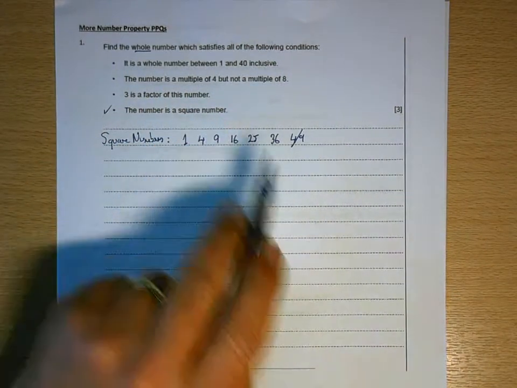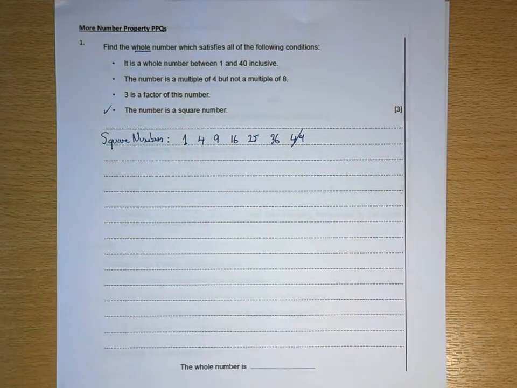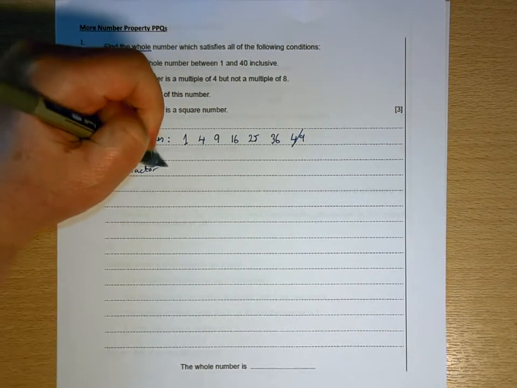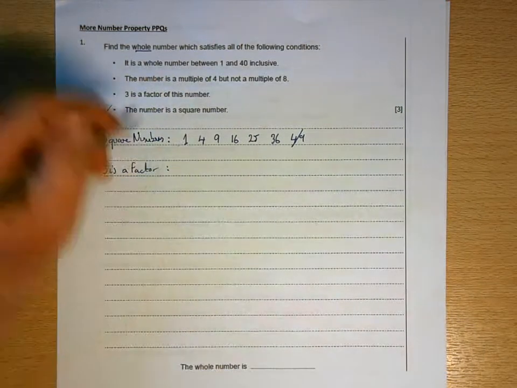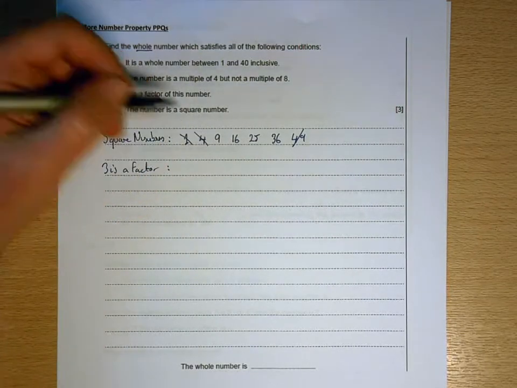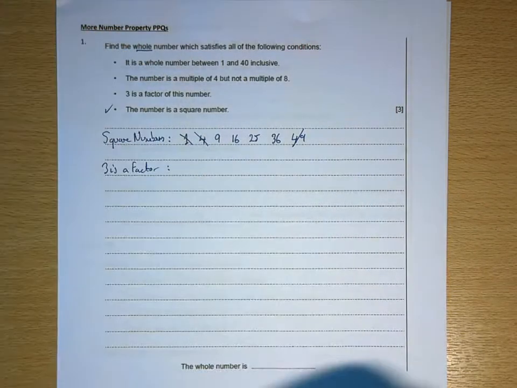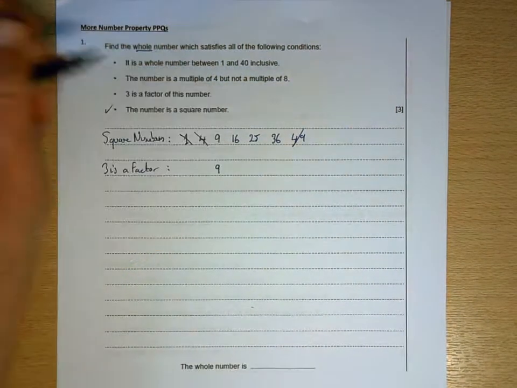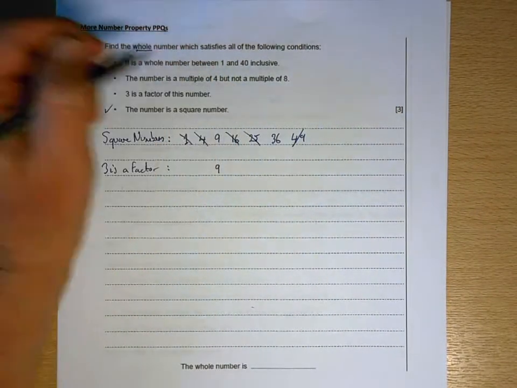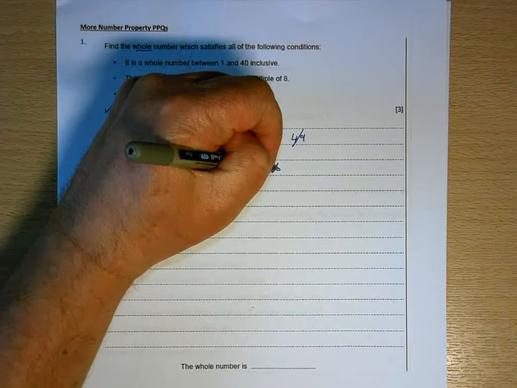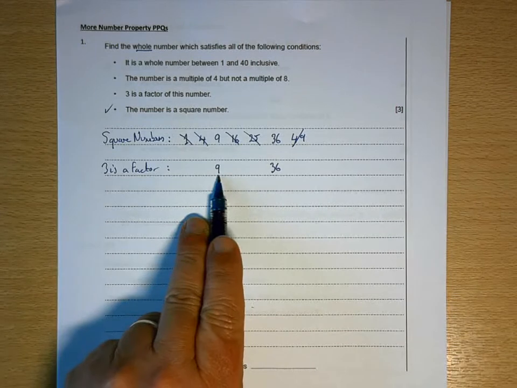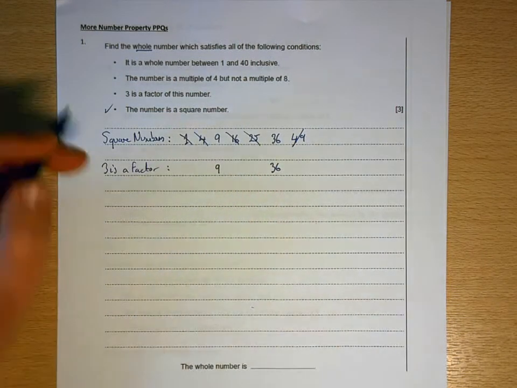So 3 is a factor of this number. So 3 goes into the number exactly. Well, it doesn't go into 1. 4 divided by 3 doesn't go. 9 divided by 3 does, so it could be 9. 16 divided by 3, no. 25 divided by 3, no. 36 divided by 3, yes. So the 3 as a factor has now brought my list of numbers down to it's either 9 or it's 36.